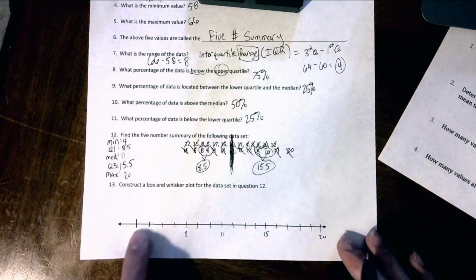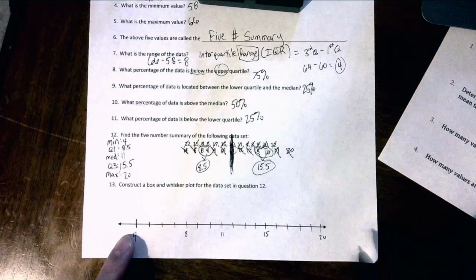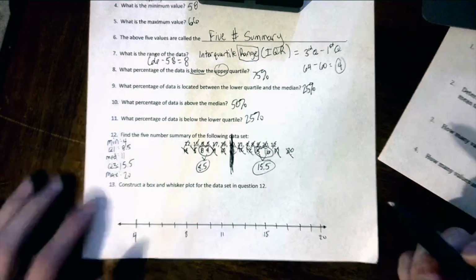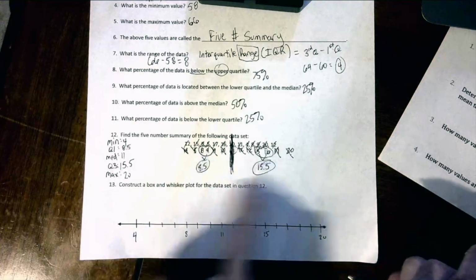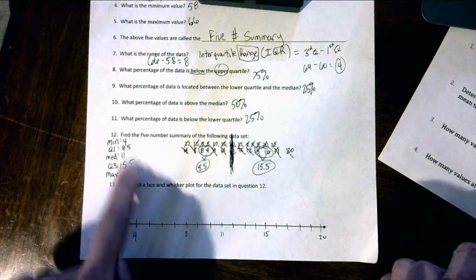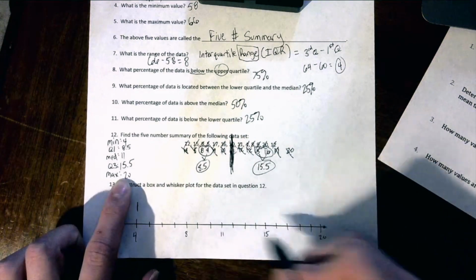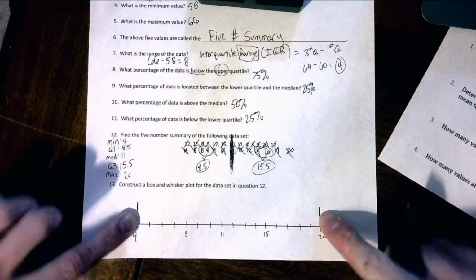These are supposed to be evenly spread, and the idea is you want to get everything between your minimum and your maximum. I'm not that worried about it. That's close enough. And then we're just going to put in our 5-number summary here. So the minimum was 4. It was right there. The maximum was 20, so that's going to go over here. That's my minimum and maximum.